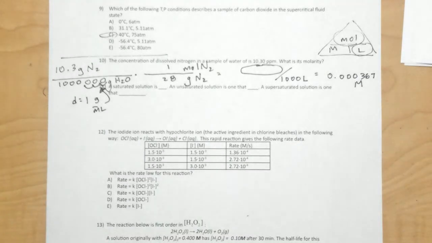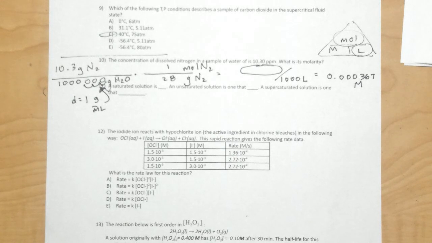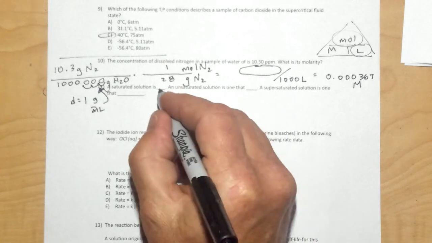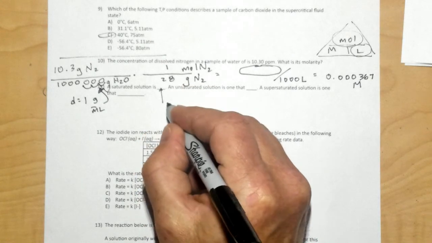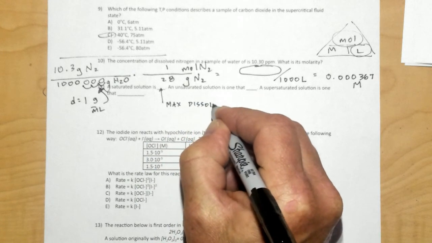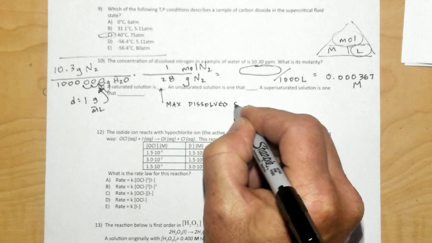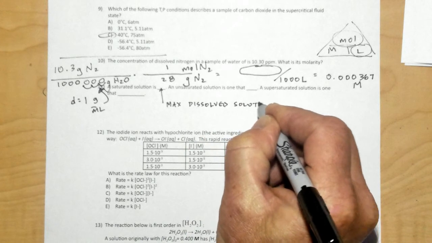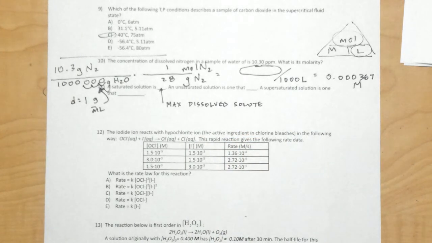Alright, the next one we're on to is number 11. A supersaturated solution first of all tells you that you have the maximum dissolved solute in the solvent, and then you actually have more than that.